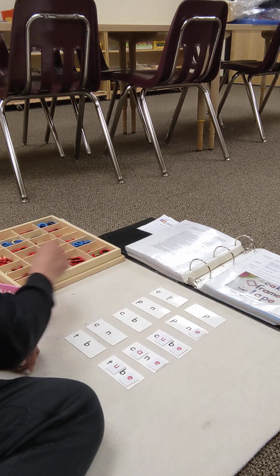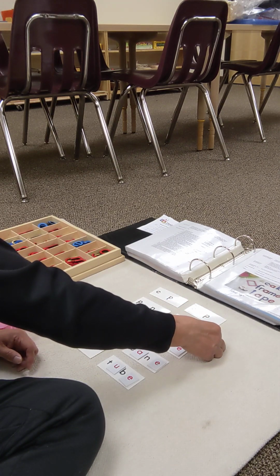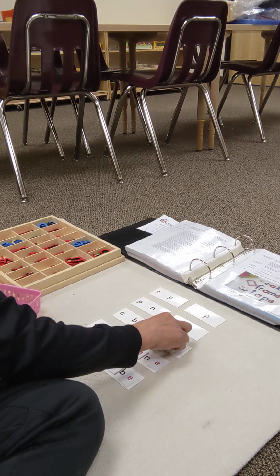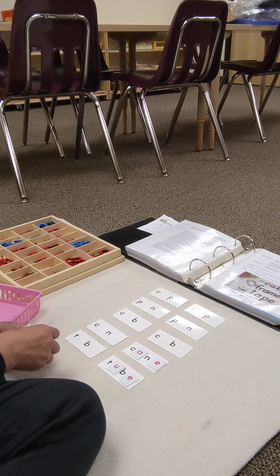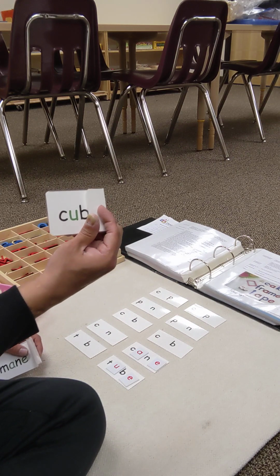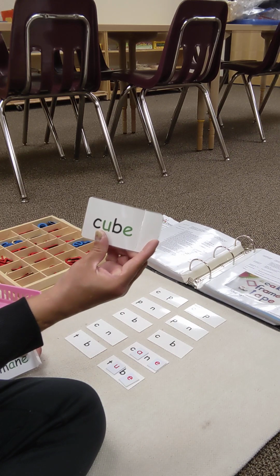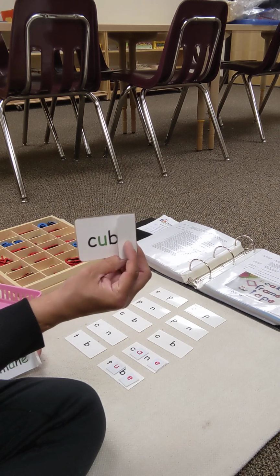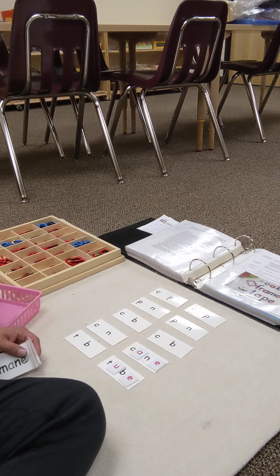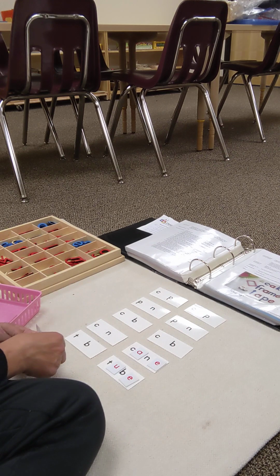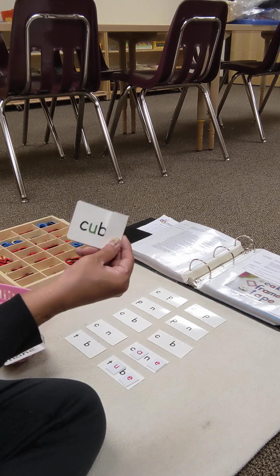And of course, they could also write these as an extension. They can make folded cards, such as this. They can write. I could write the word cub here, and then they open it, and it has a silent E, which makes it say cube. They can make this material themselves, or you can have these as another silent E work.